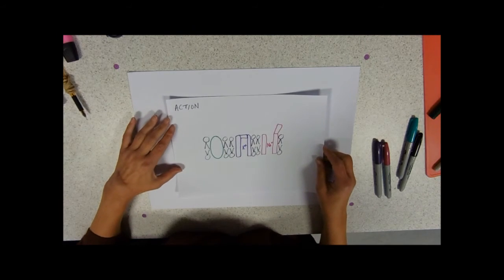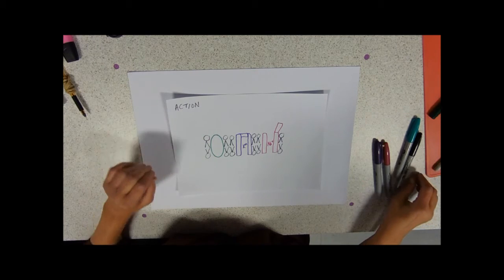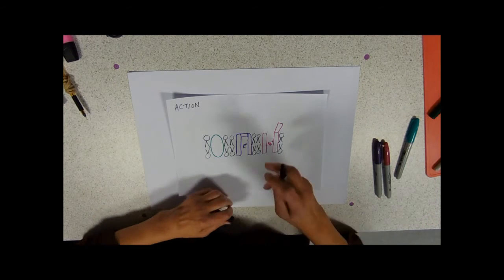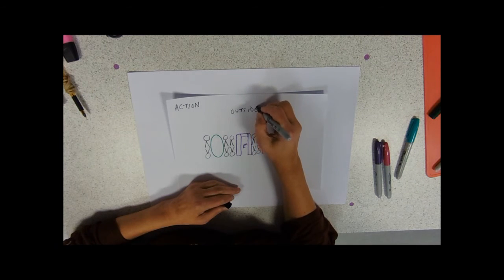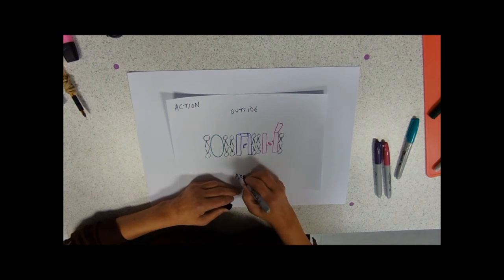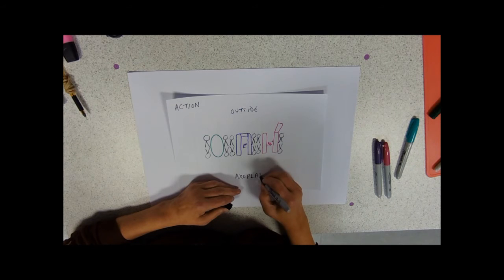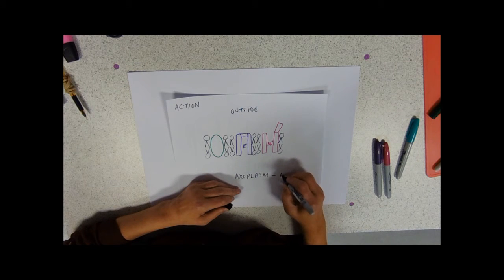So if we look at the action potential membrane, we've got the outside here and the axoplasm here, and the axoplasm is going to rise to plus 40 millivolts.